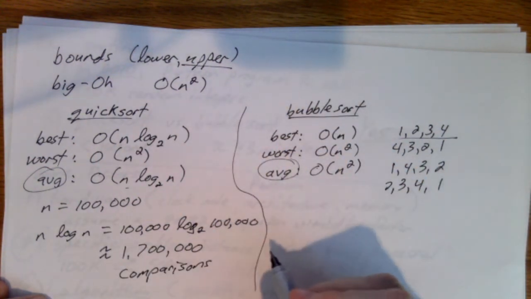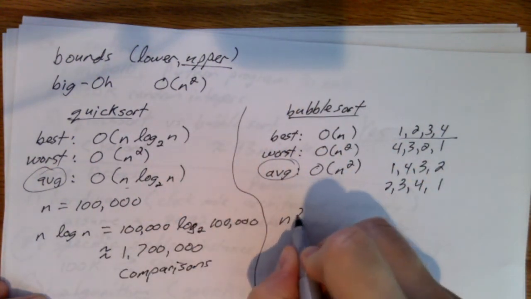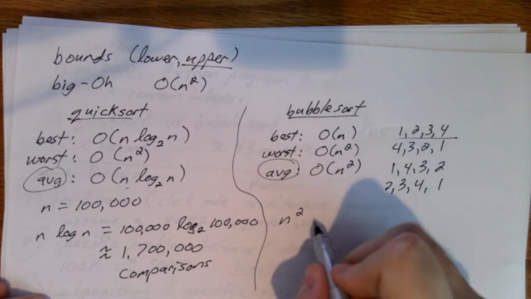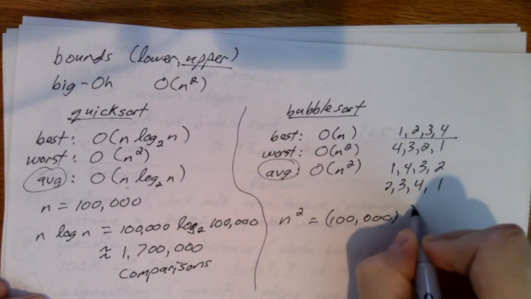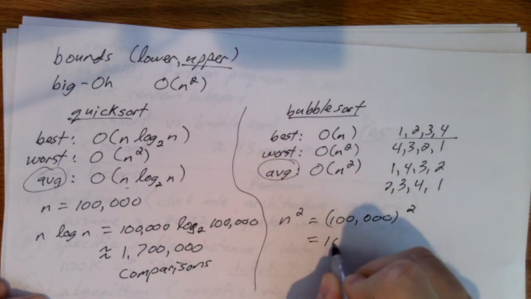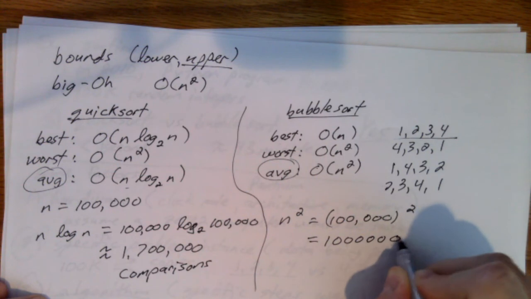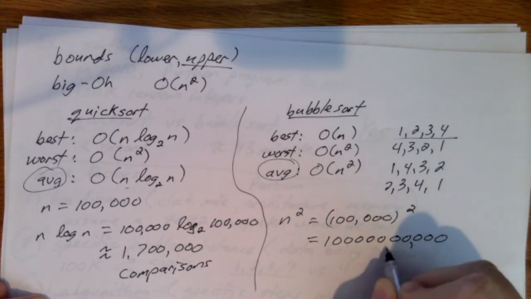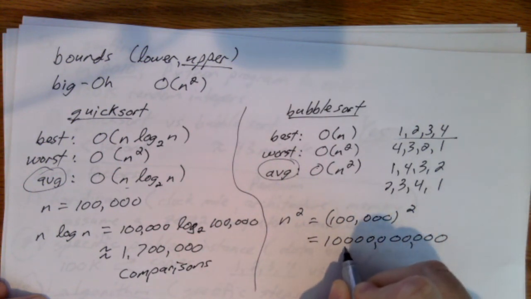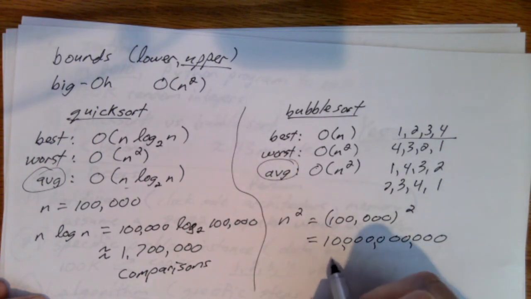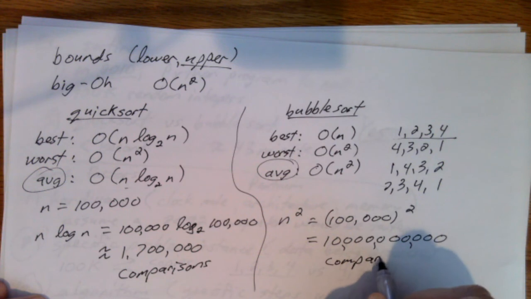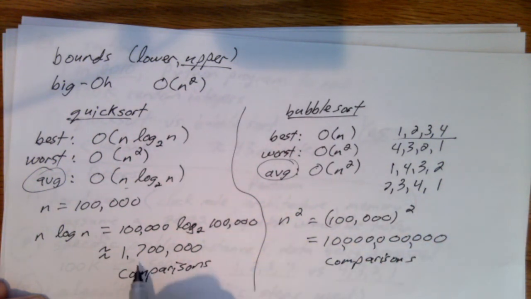But for bubble sort, because we have n squared comparisons on average, that's 100,000 squared, which is about 10 billion comparisons versus 1.7 million.